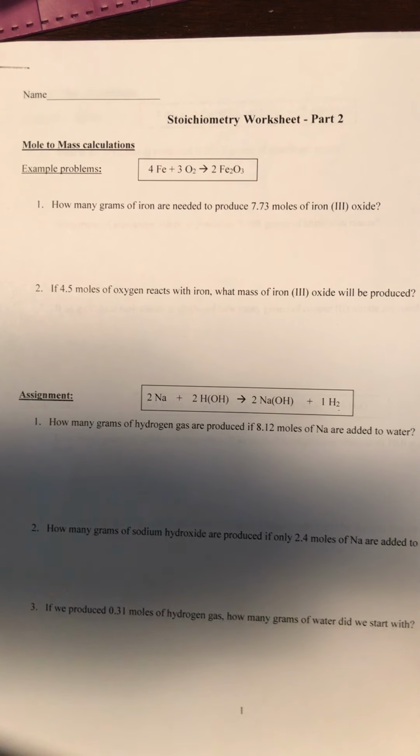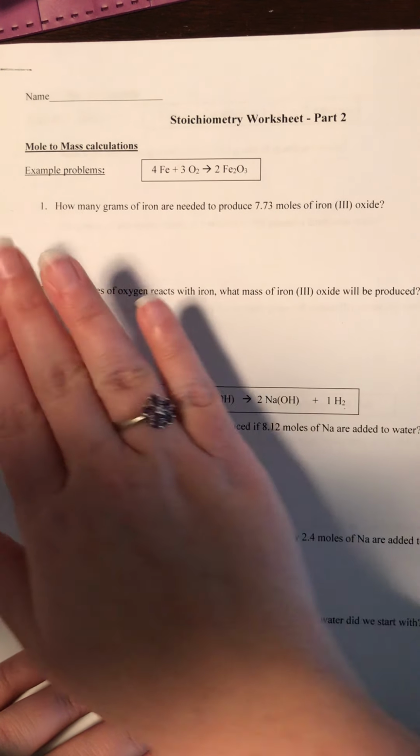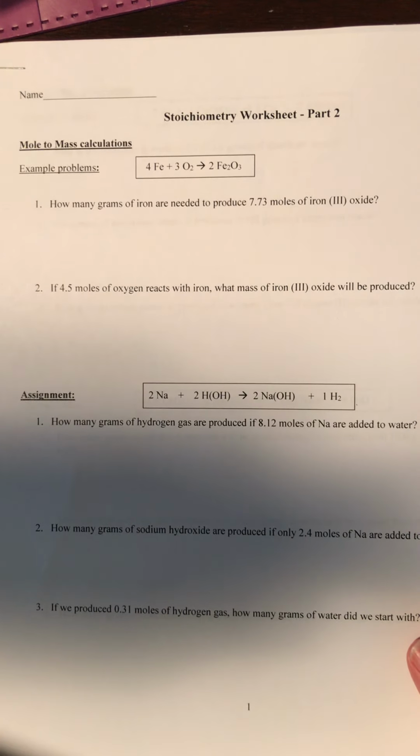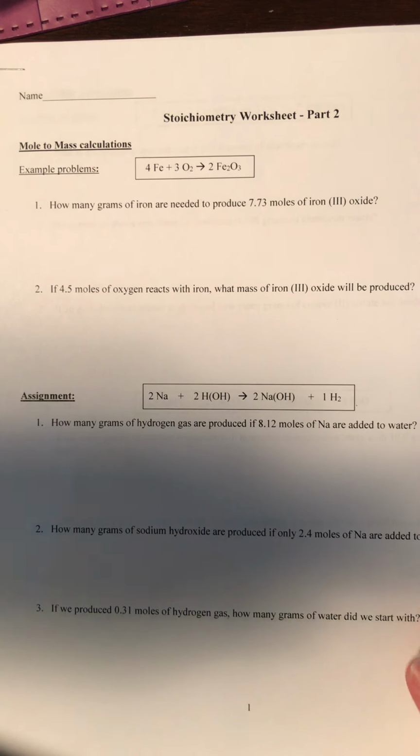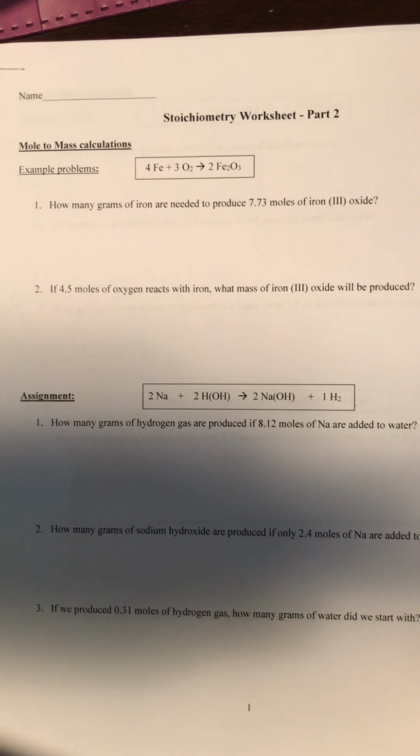Okay, so today we're going to continue talking about stoichiometry. So this is going to be part 2. We're going to take our boxes a little bit further. Reminder, you're going to want access to this, which is the whole stoichiometry process, and probably a periodic table, okay? And you'll also need a calculator. So make sure you have those things ready to go.